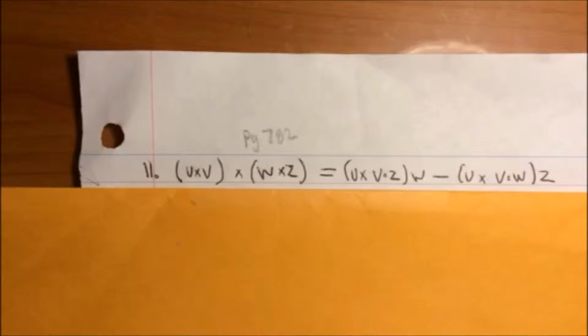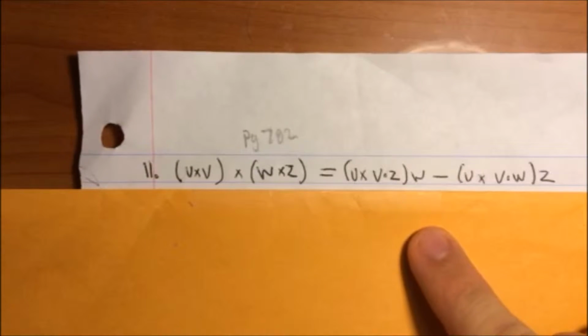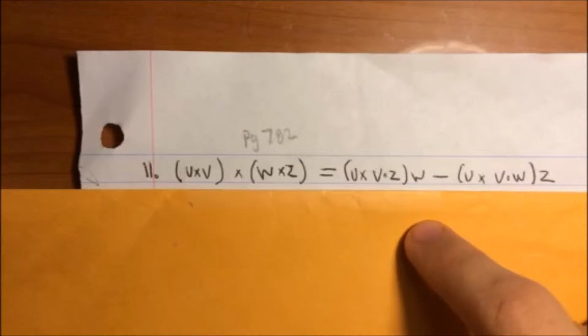But anyway, we're going to do problem number 11, page 782. This is the problem here. It's quite long. It's a proof. So what I'm going to first do is show you what my variables are.